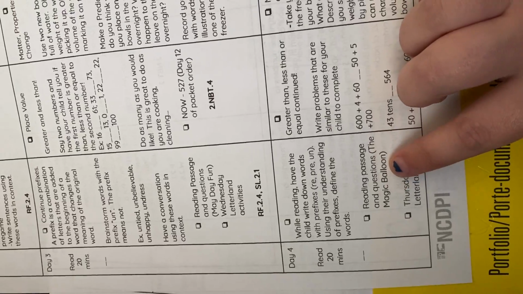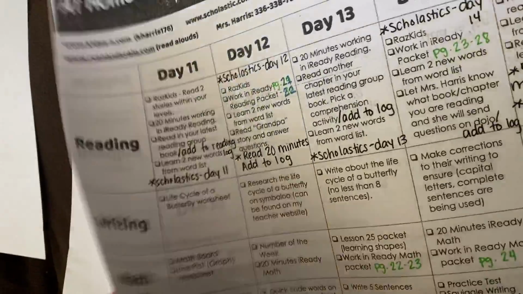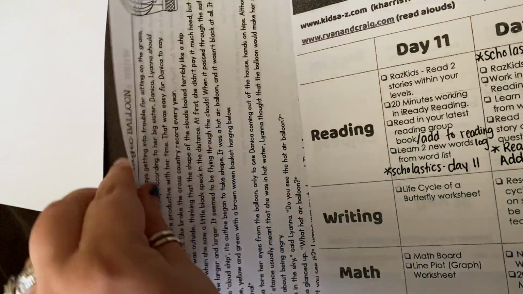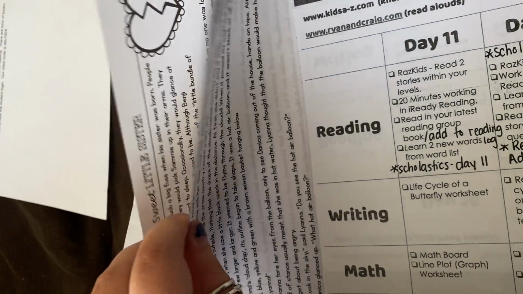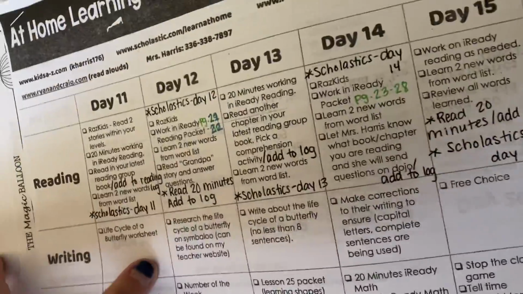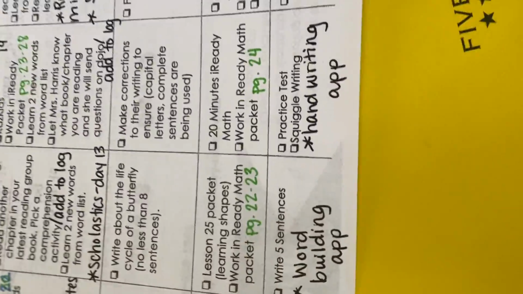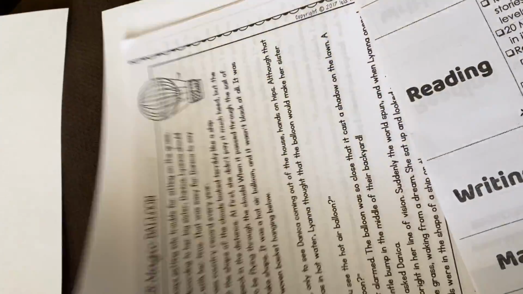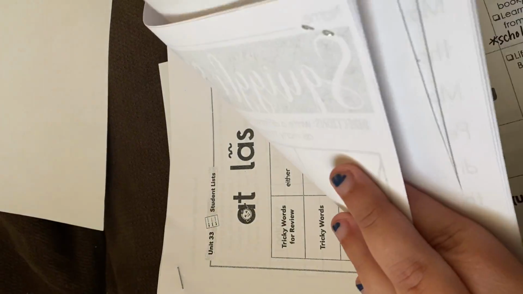So day 4, reading passage and questions, the magic balloon. So I'm going to find the magic balloon, read and answer questions. This is stapled with some other reading passages that you'll need later on. And then Thursday, Letterland, which is practice test, squiggle writing, and handwriting app. Now don't forget this is Letterland Unit 32 because it's just the first week. And all of Letterland Unit 32 is going to be stapled together. Everything you're going to need for the first week.